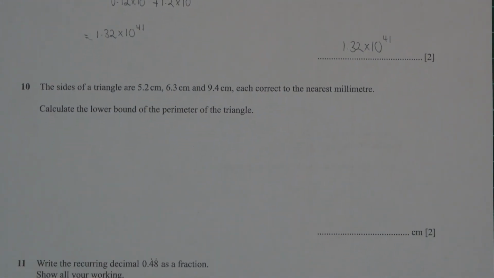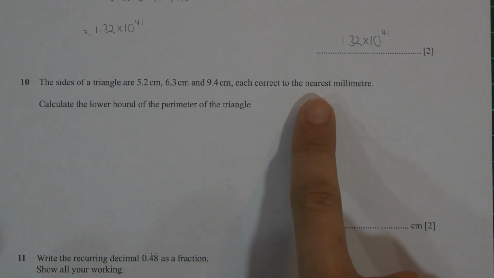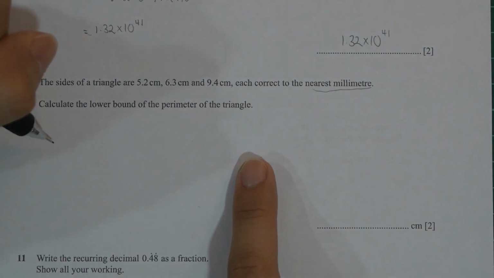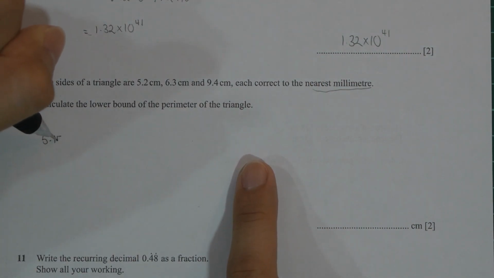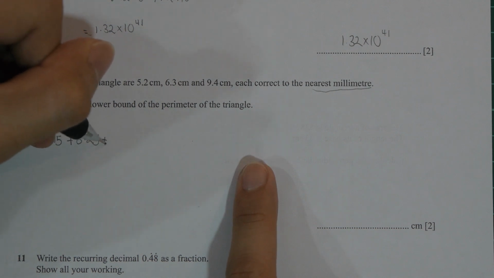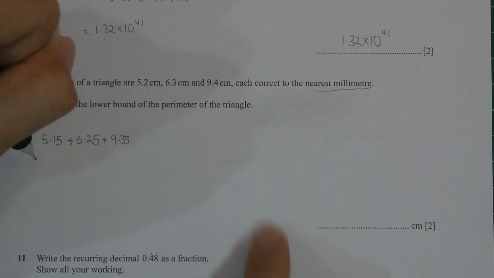As for question 10, the keyword here is millimeter. Okay, so you are required to minus 0.05 into everything, okay, in order for you to get the final answer.